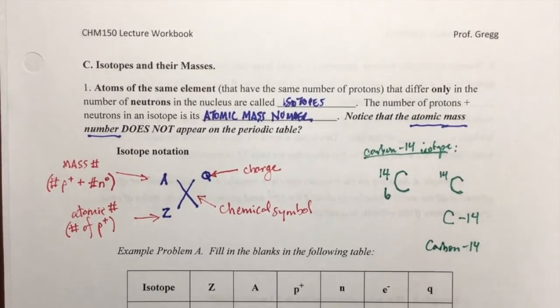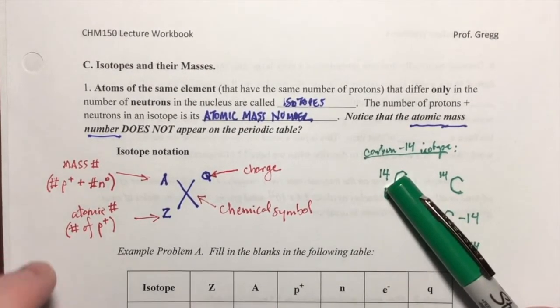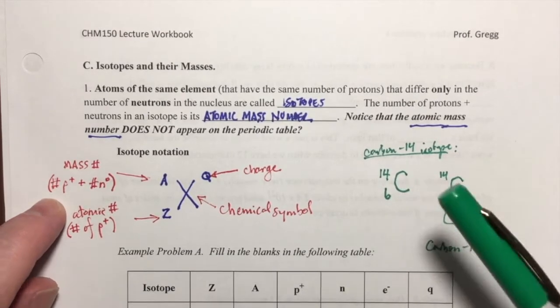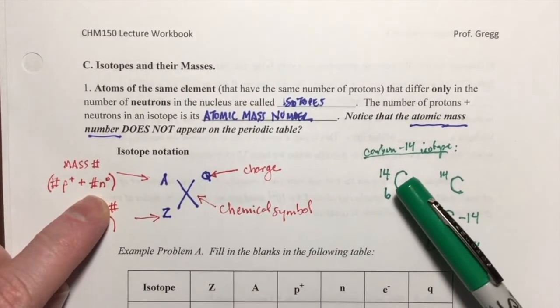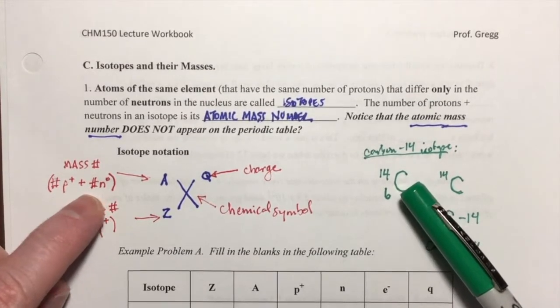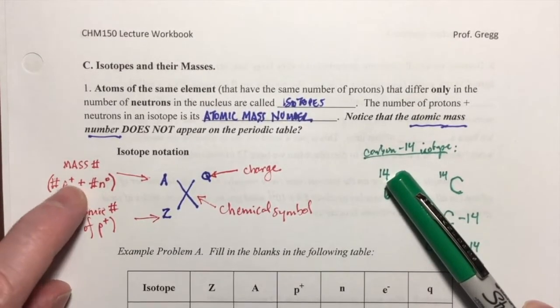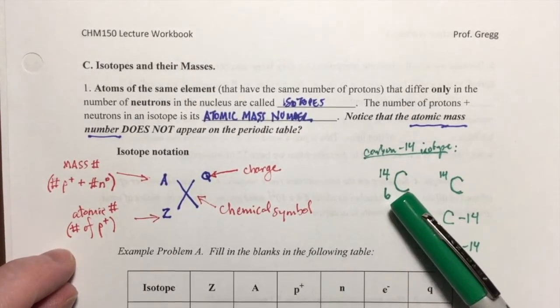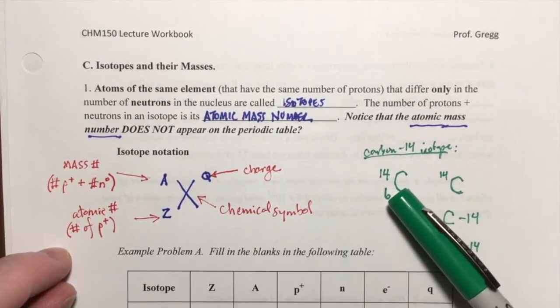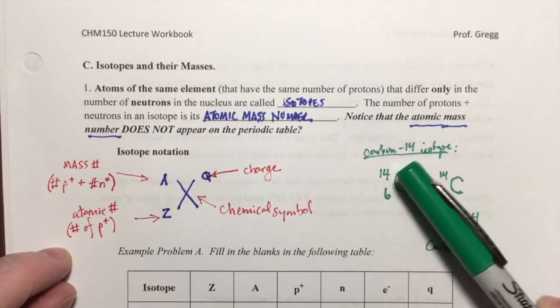So what does this mean? This 14. That means that it has 14 total number of protons plus neutrons. Well, how many neutrons are in the nucleus of this? If 14 is the number of protons plus neutrons, then you subtract the protons from it, subtract 6, and therefore it tells you that there must be 8 neutrons.